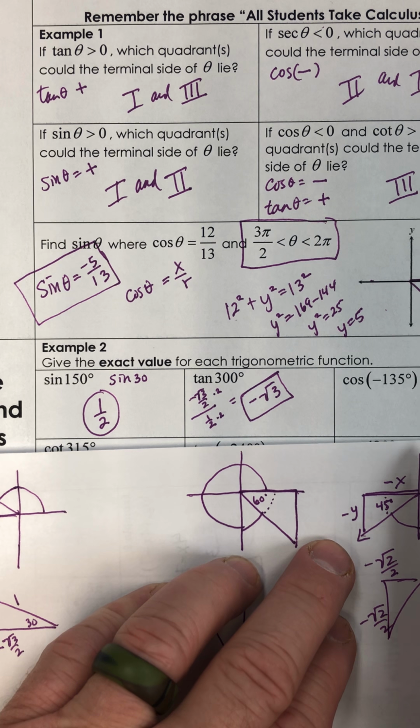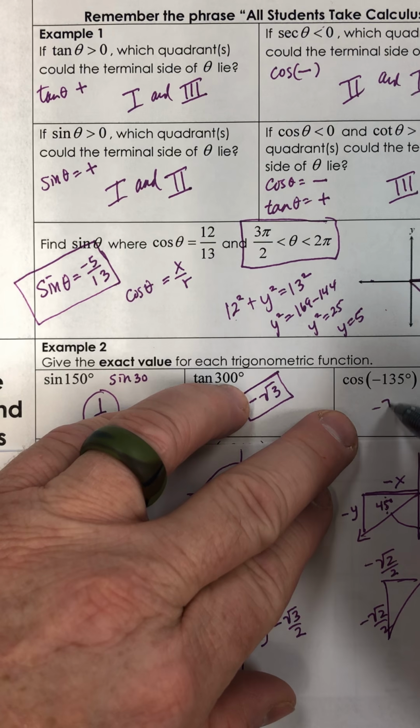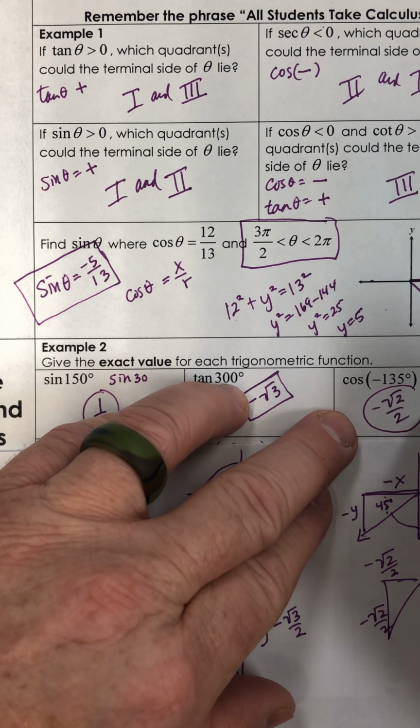Okay, so cosine is which one? It's the x. Well, they're both the same, so it doesn't matter, right? So negative square root of 2 over 2.